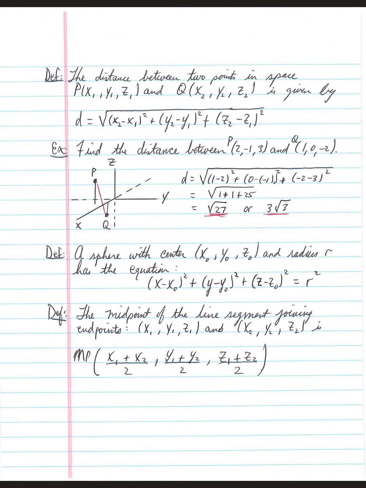Hey, welcome back. The distance between two points in space, given by point P, which will have an x, y, and z component, and point Q, x2, y2, z2, is given by distance equals the square root of (x2 minus x1) squared plus (y2 minus y1) squared plus (z2 minus z1) squared. Adding a third component just puts a third term underneath the radical.